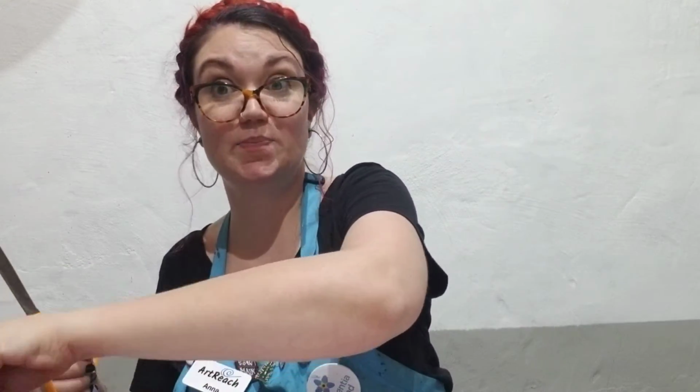They can be kind of blobby shapes. There's another little blob shape. They could be kind of spiky shapes.